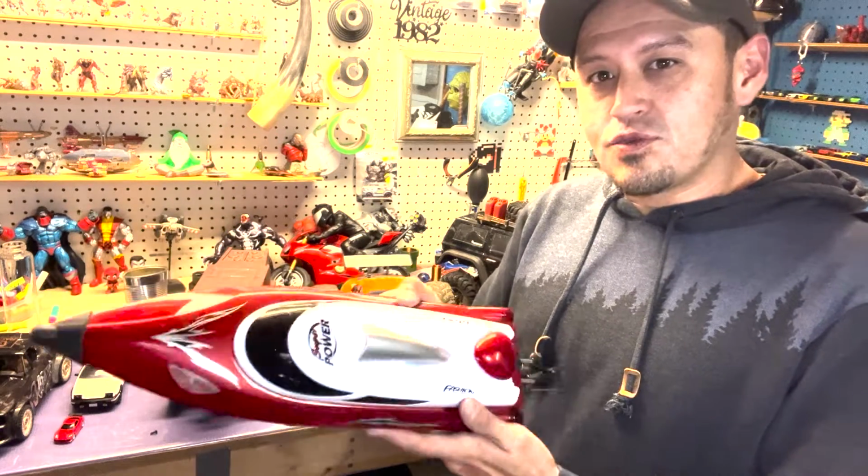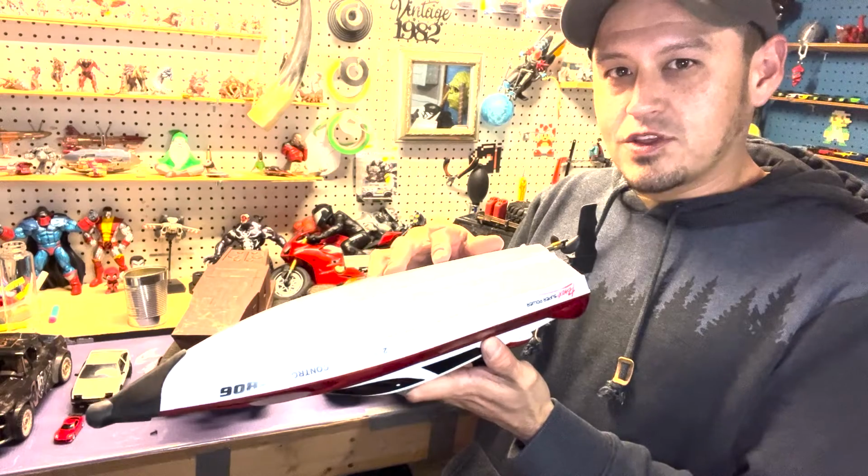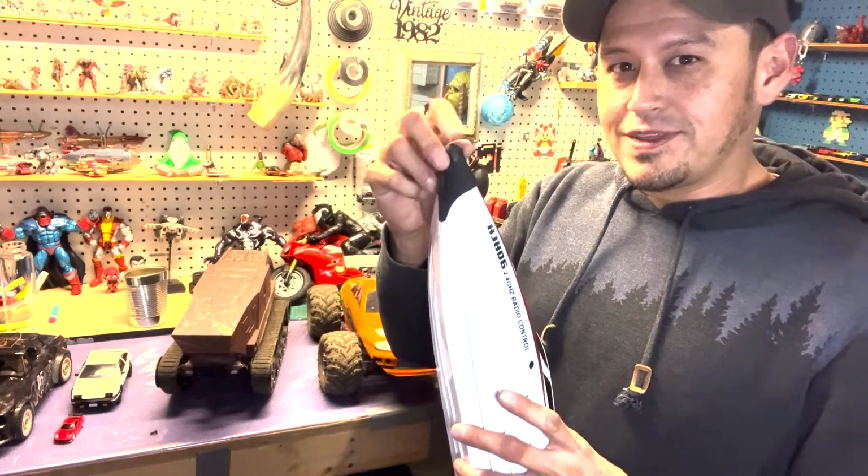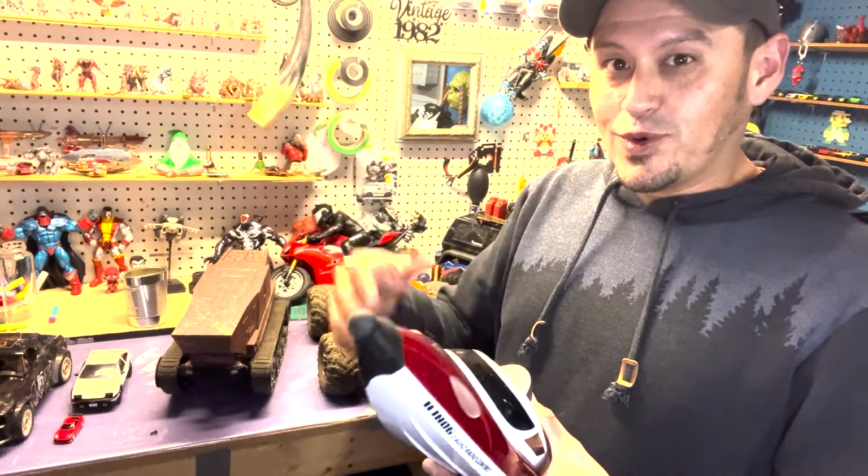A lot of them have self-righting, so if they flip over in the water, you just give it a twitch of the throttle and it'll flip itself over. A good thing to get is one with a bumper on the front, because these things can go pretty fast into a boat or a dock or something.